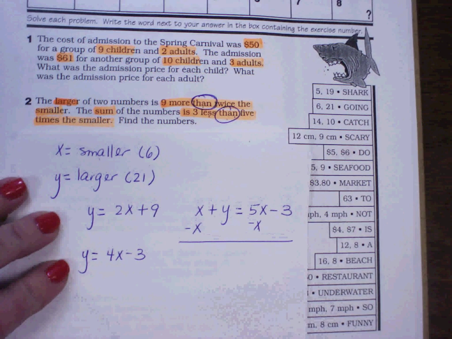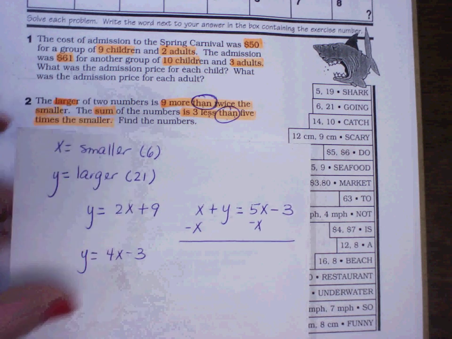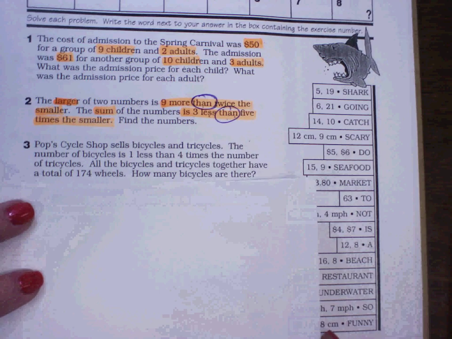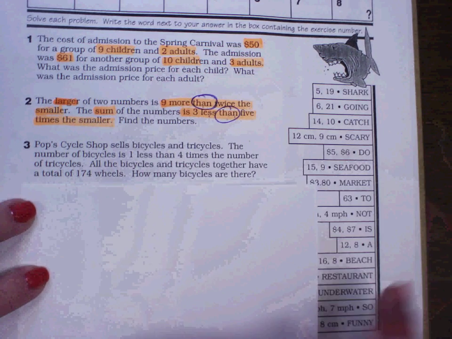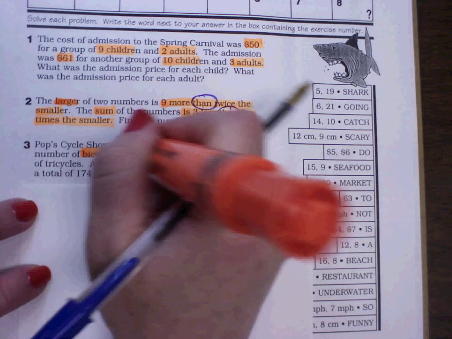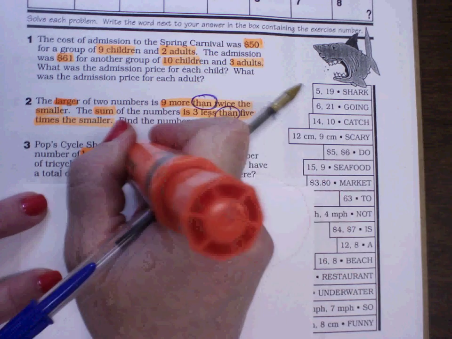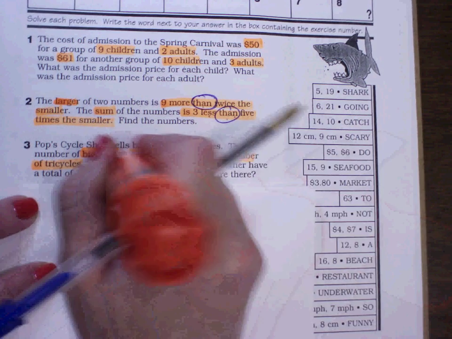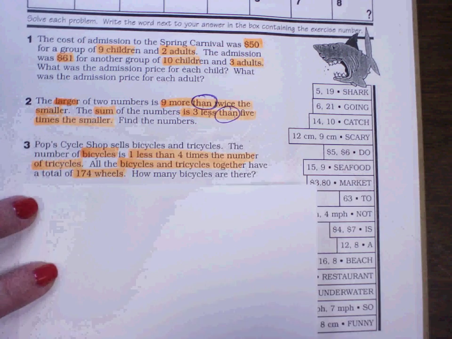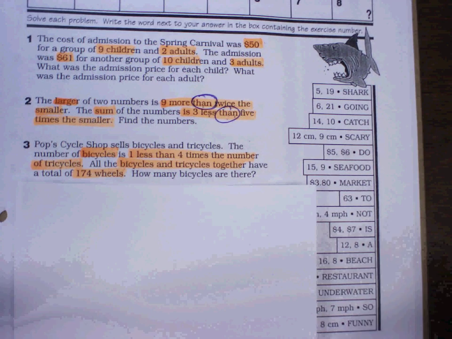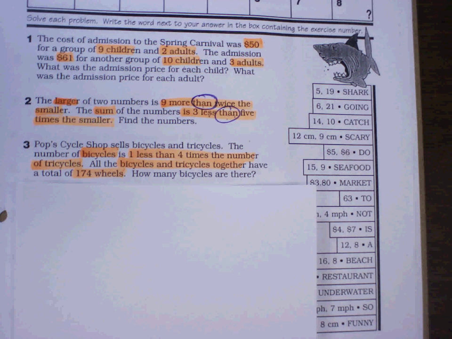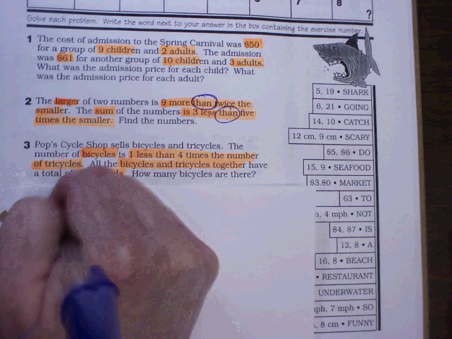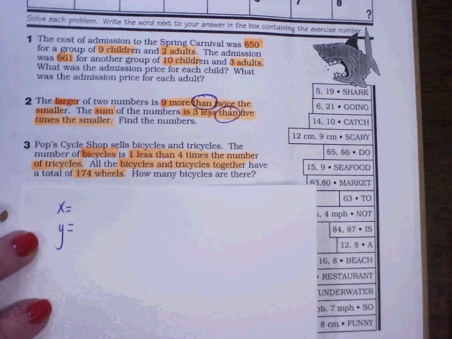All right, ready for number 3? All right. Pop's Cycle Shop sells bicycles and tricycles. The number of bicycles is 1 less than 4 times the number of tricycles. All the bicycles and tricycles together have a total of 174 wheels. How many bicycles are there? All right, you got to figure out what's your x and what's your y. Be careful about this. You got to make sure that you pick the right x and you pick the right y.